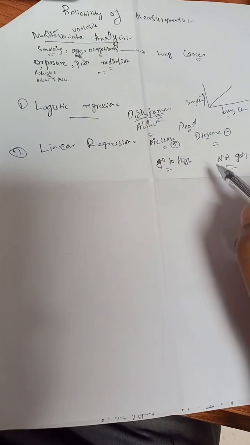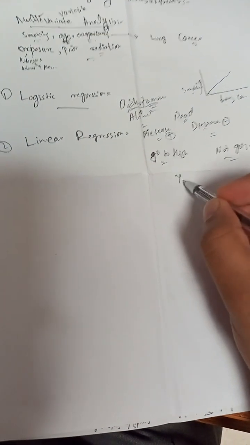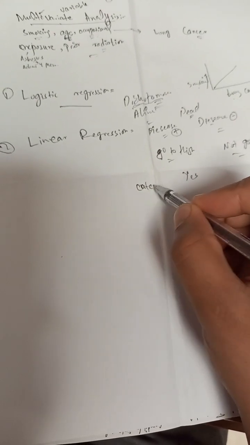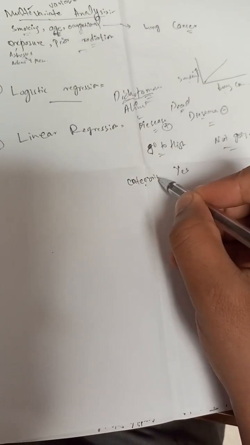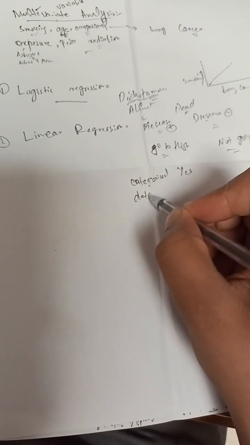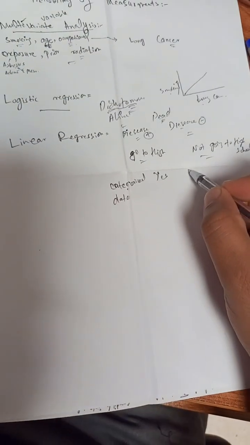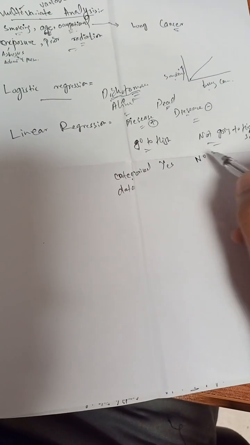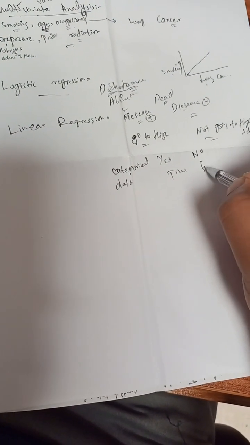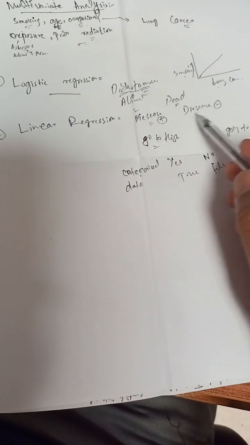So basically, logistic regression tells us about categorical data, and it finds the relationship between outcomes in the form of yes, no, true, false, disease, non-disease, alive, dead.